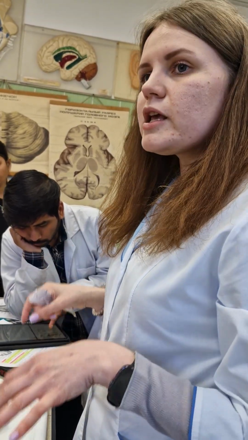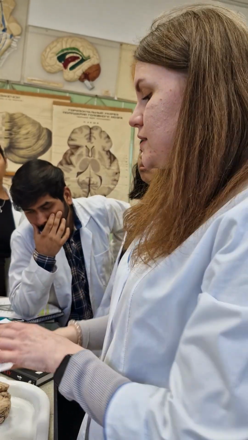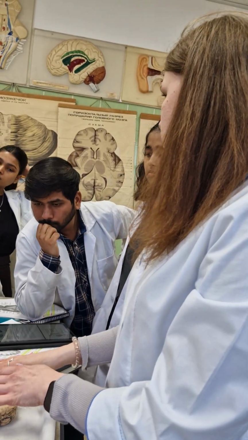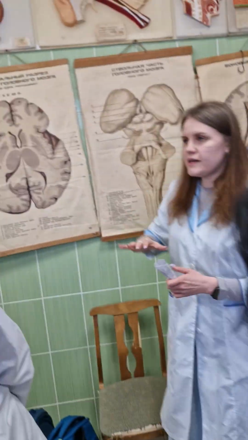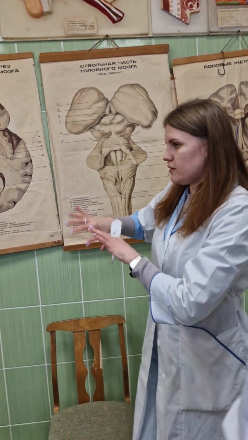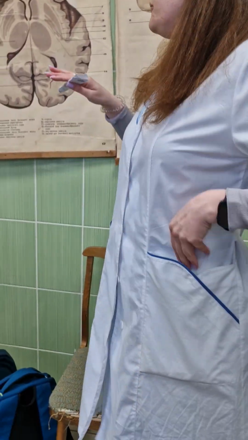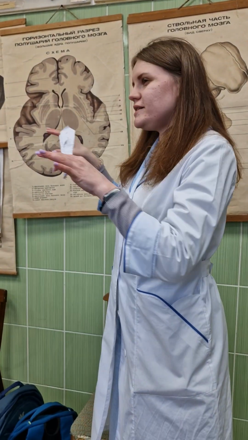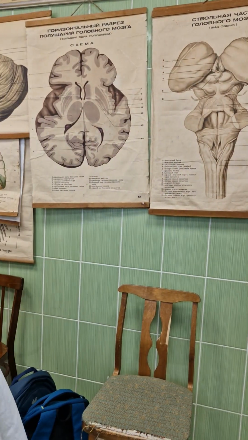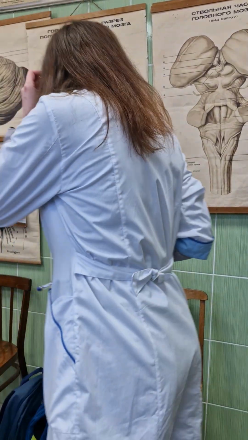Understand? And involuntary, because this is subcortex. Subcortex. Understand this? And between the gray matter we can see white matter. White matter is bordering, making a separation, separating our gray matter.